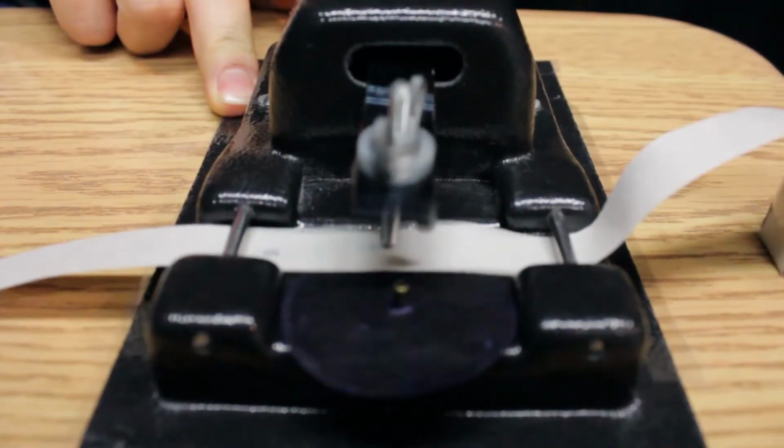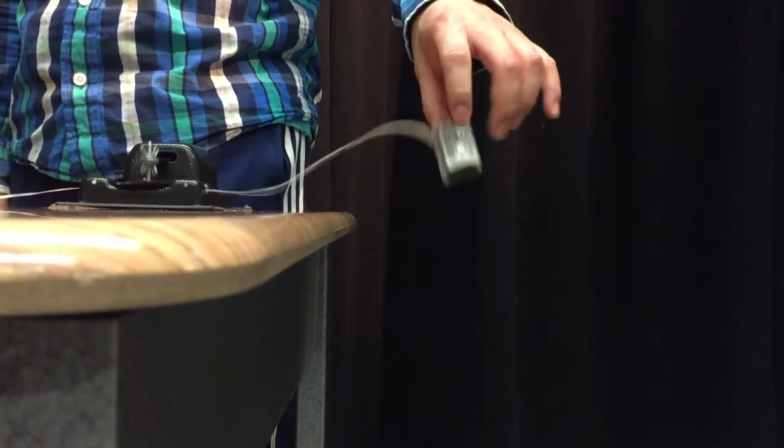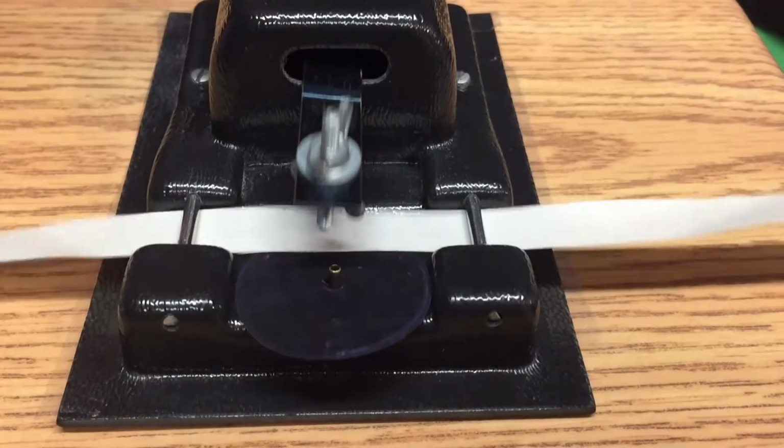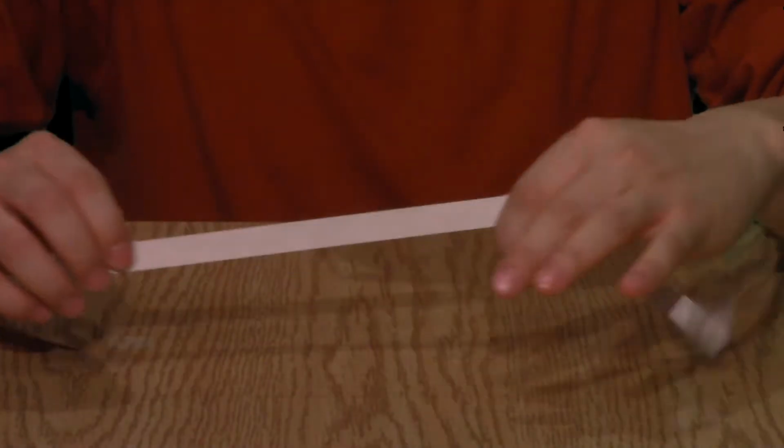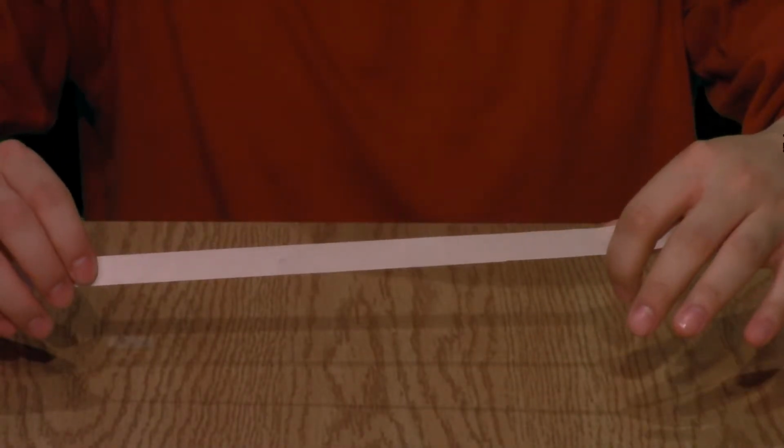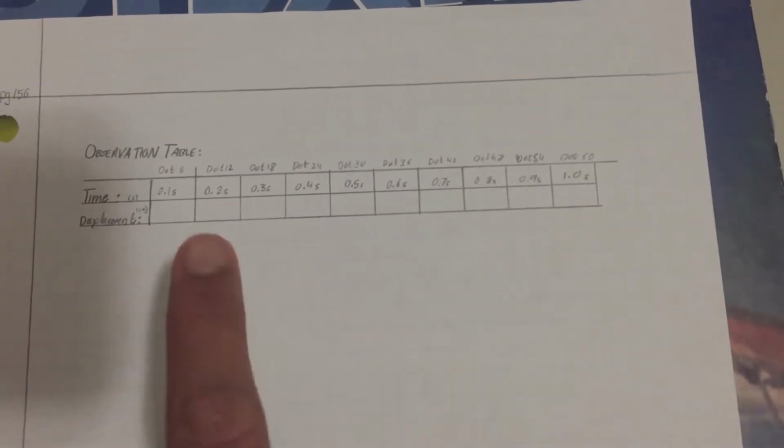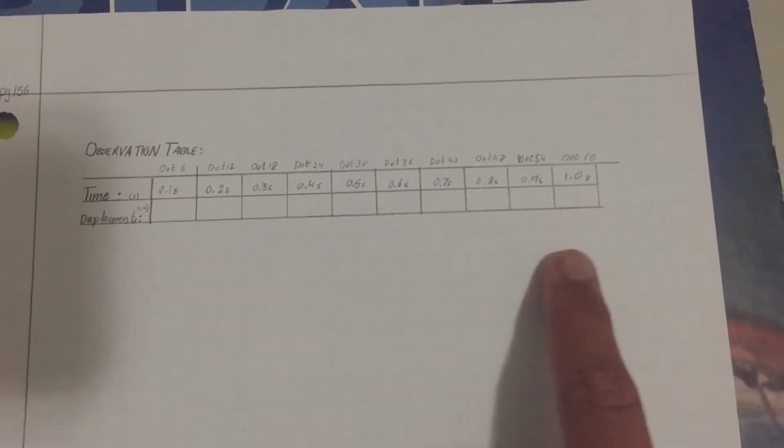Remember to get a clear 0 dot. You can then let go of the mass and wait for the activity to be completed. Then you stop the timer and check the ticker tape. At this moment, you will want to create or refer to an observation chart such as this one.